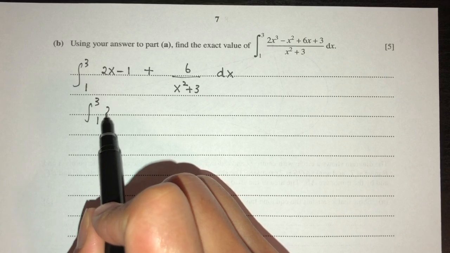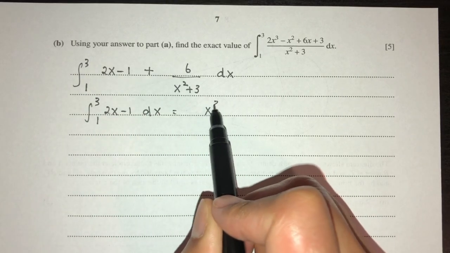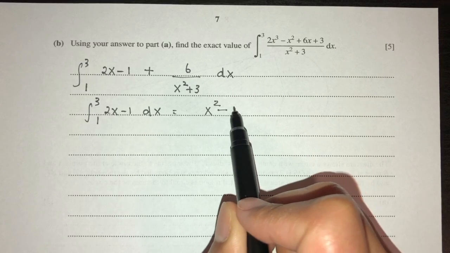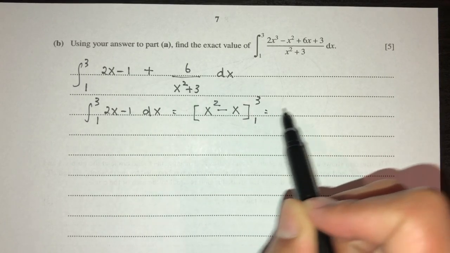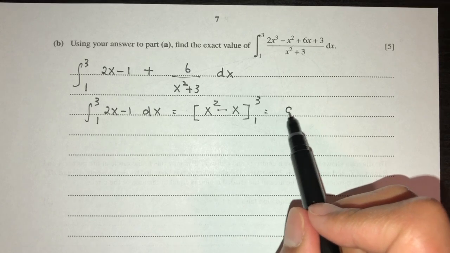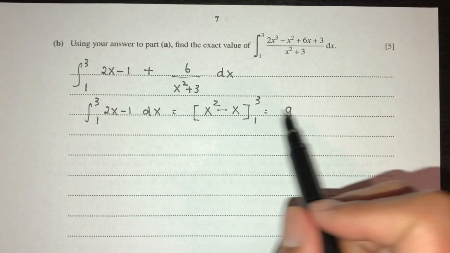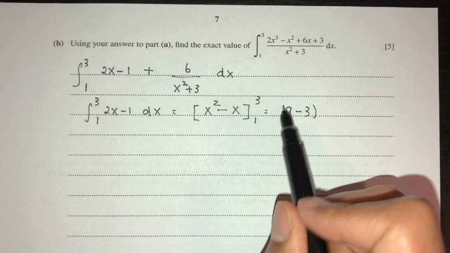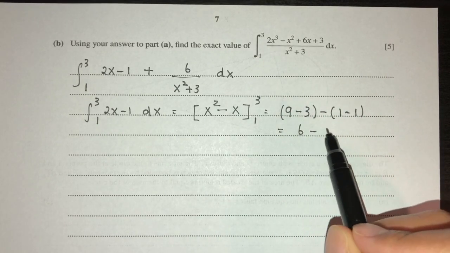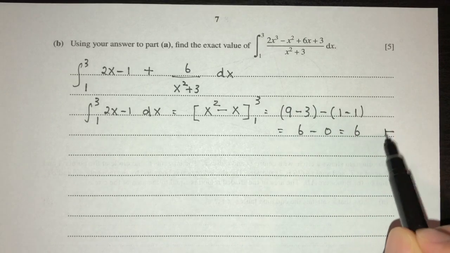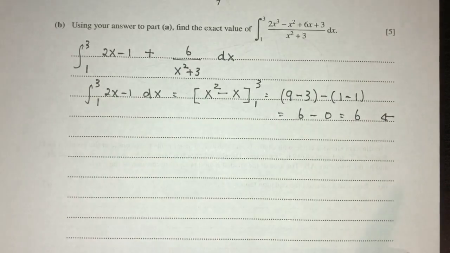The integral from 1 to 3 of 2x minus 1 dx, you will have x squared minus x from 1 to 3. That should be 9 minus 3 minus 1 minus 1. That should be 6 minus 0. That should be 6. So that is the first part of the integration. Now for this one, let's do this separately.